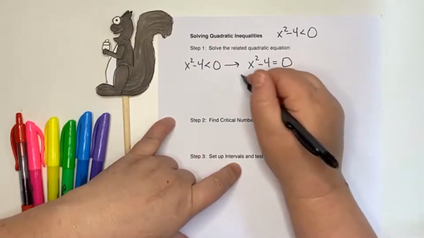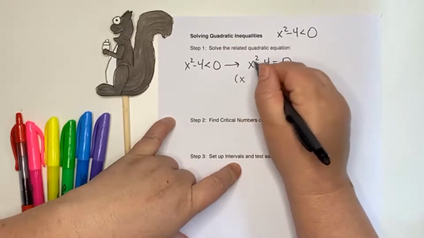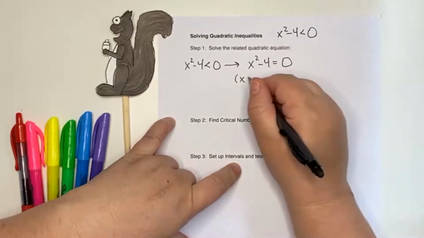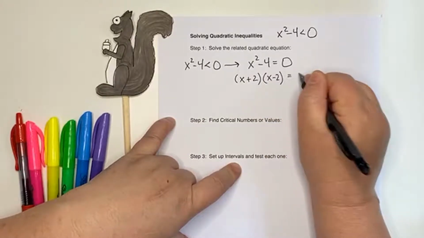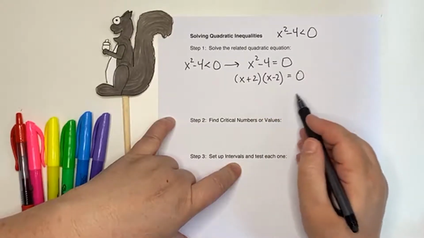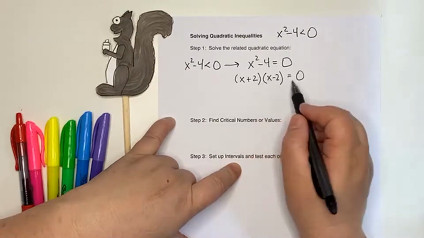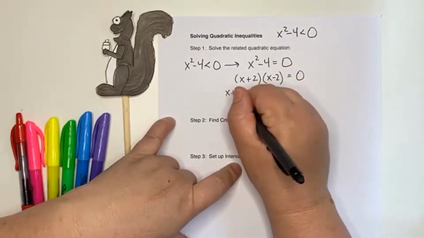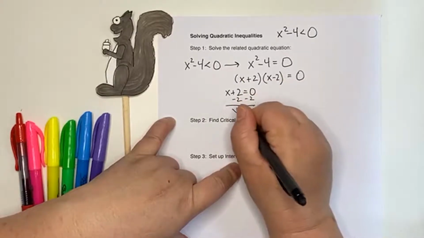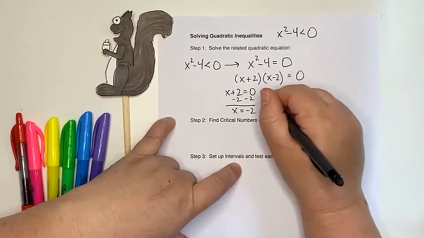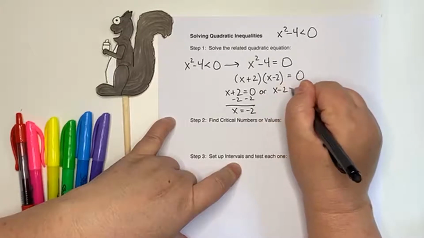So I'm going to factor it. X squared minus 4 is a difference of two squares. So I get x plus 2, x minus 2 equals 0. And then remember this step. This is a hard step to remember. People say, oh, I'm done. Then you do x plus 2 equals 0, which means x equals -2, or x minus 2 equals 0.